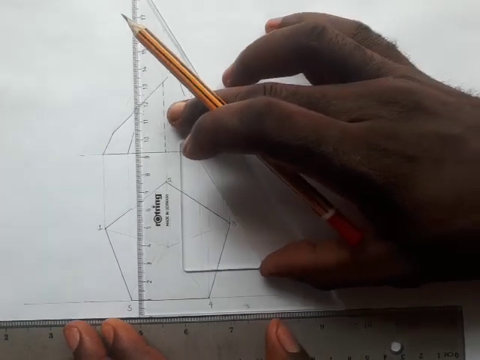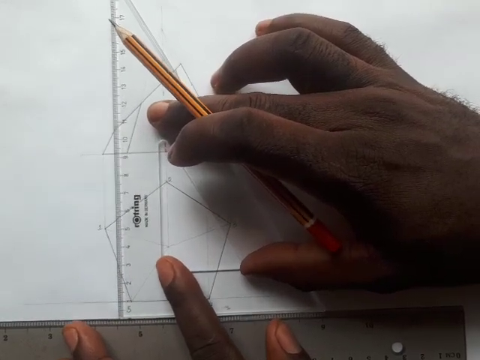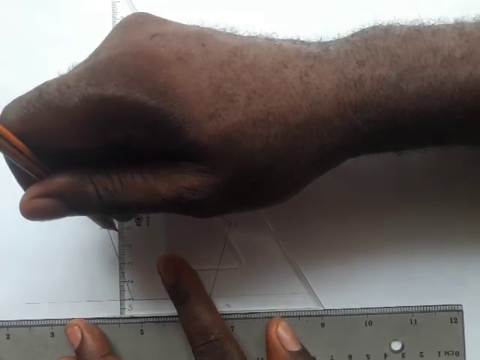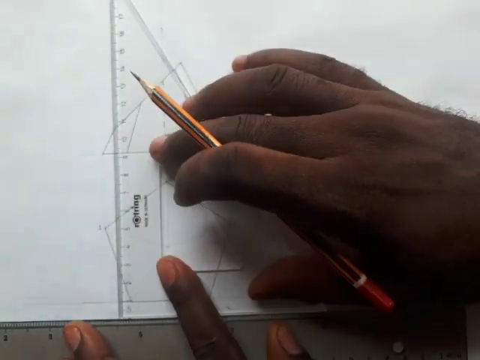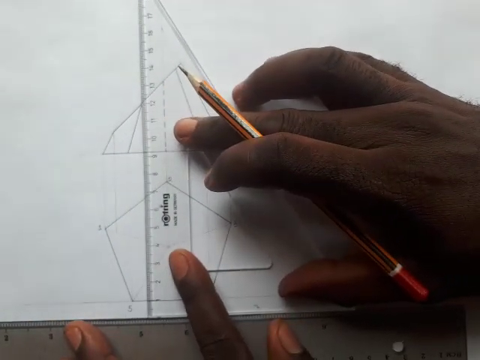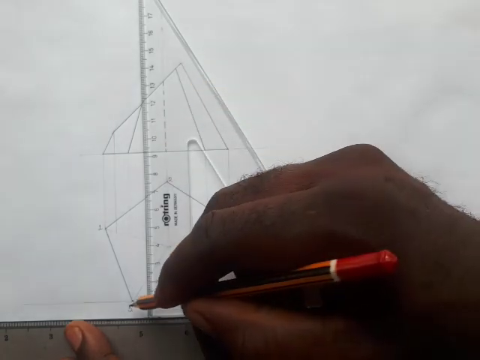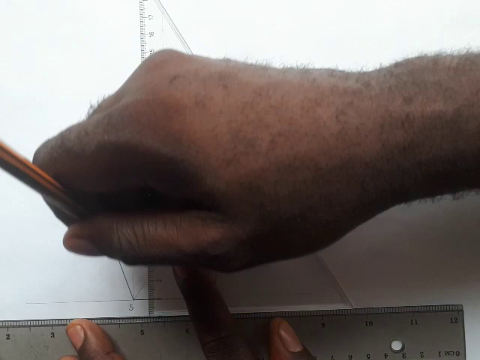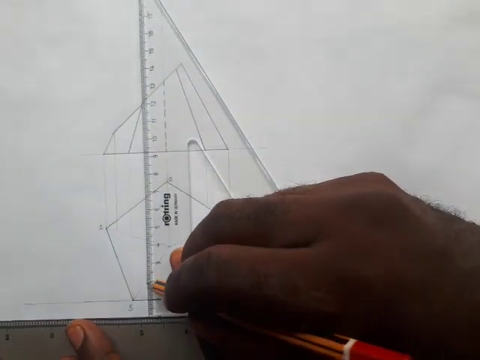Once you're satisfied, then transfer. Remember, this is for 1. You draw down until it cuts line 1 only. Line 1. Then this is for what? Don't forget, this is for 5. Line 5. So we're going to draw it down to cut line 5 at this point.